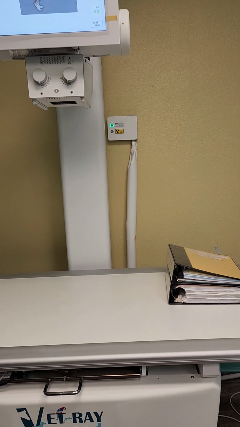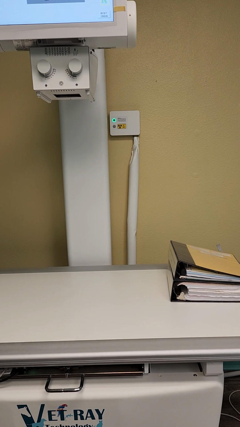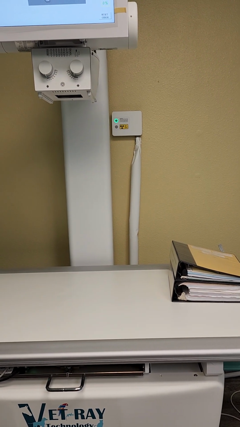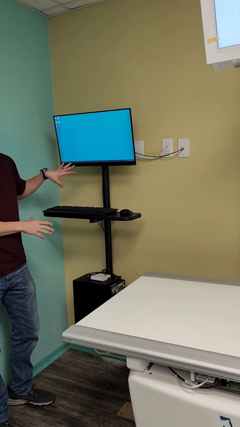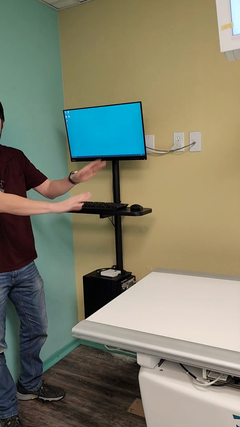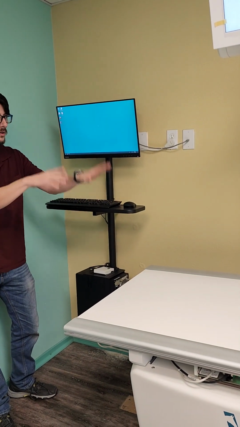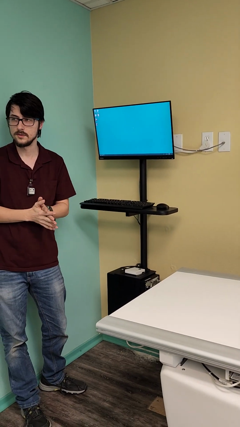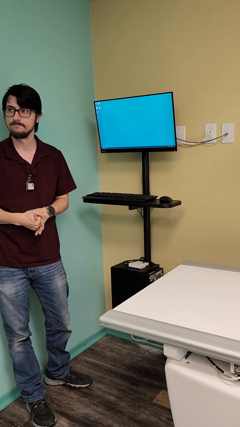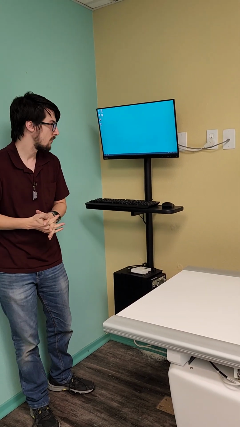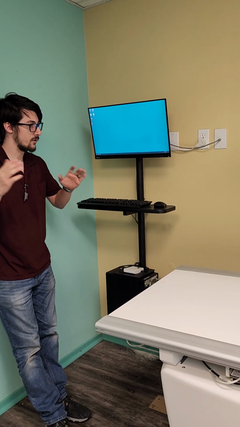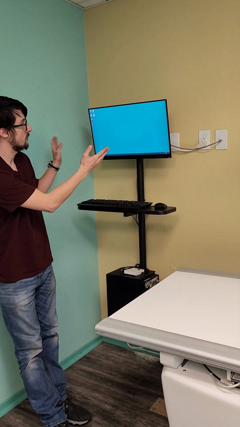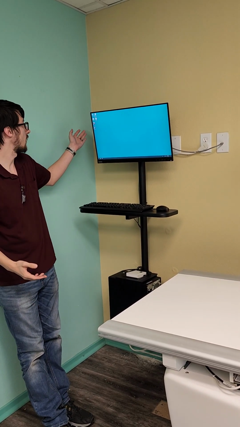It's more of just like if you just wanted to shut the x-ray machine down, I recommend always turning it on and off from the computer. That way it shuts everything off the way it's supposed to. So just shut down the computer like normal, and that'll turn everything else off. And when you first boot it up, it's going to show just a blank screen like this with your applications.